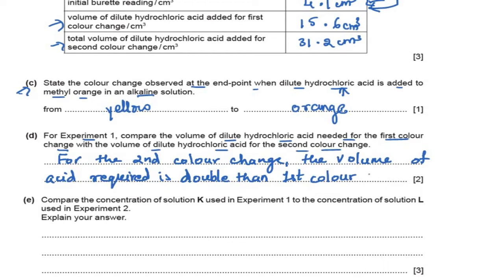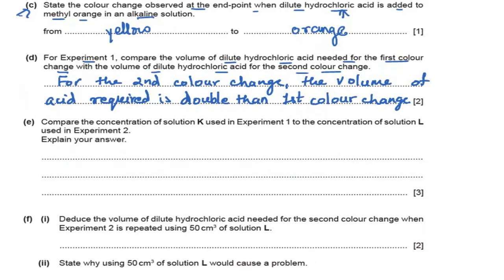This is the answer. The main point is that the volume required is double. It carries 2 marks, because if we just write more volume is required for the color change, you'll get only 1 mark. But if you write specifically that double the volume is required, then we get the second mark.